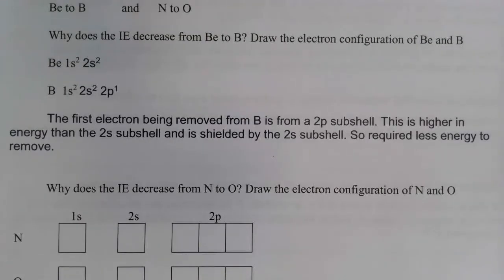Even though there are more protons in the nucleus of boron than there are in beryllium, the electron being removed from boron is being removed from a 2p subshell. That's higher in energy than the 2s subshell, and it is shielded by the 2s subshell. So that increase in shielding and the fact that it's being removed from a higher energy level means that it requires less energy to remove it.